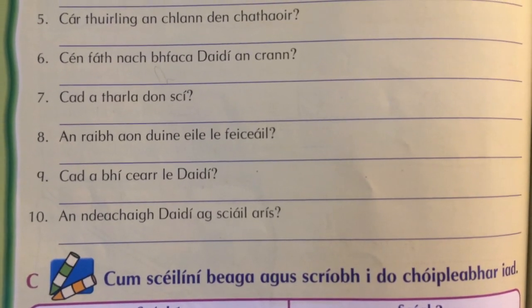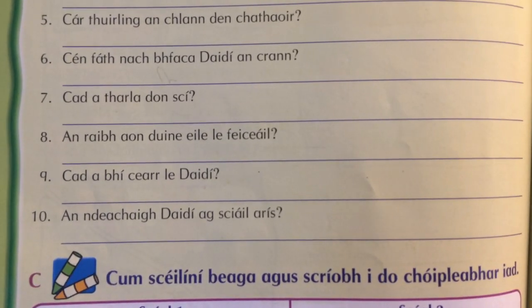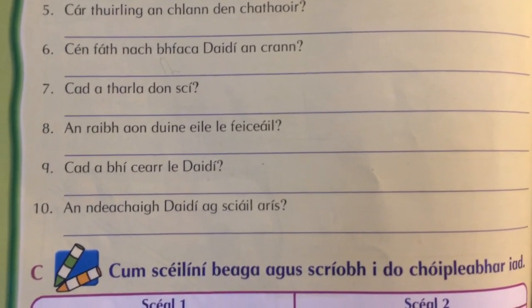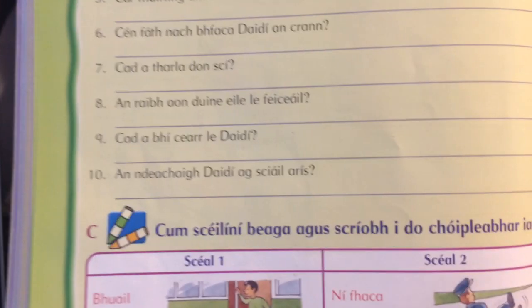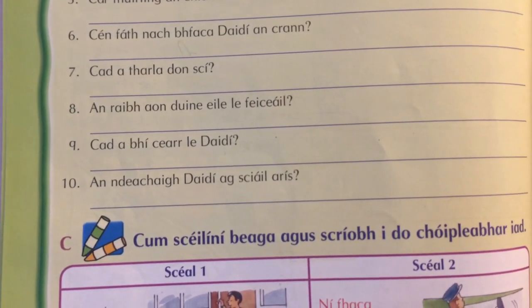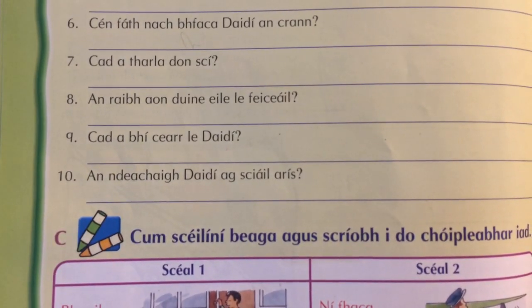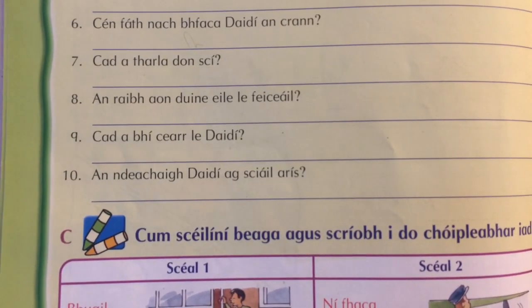So, cén fáth means why. Nach bhfaca, why didn't he see the tree? Cad a tharla do na ski. Cad a tharla means what happened. Do na ski, what happened to the skis. Agus an raibh aon duine eile le feiceáil? Was there anyone else to be seen?